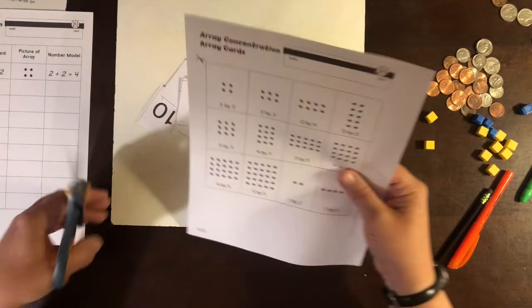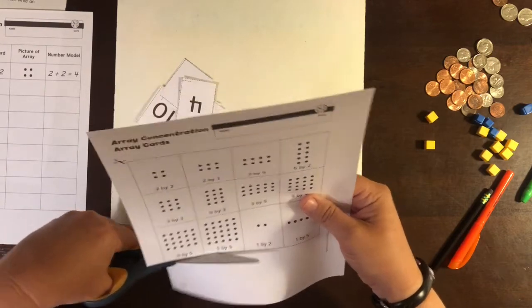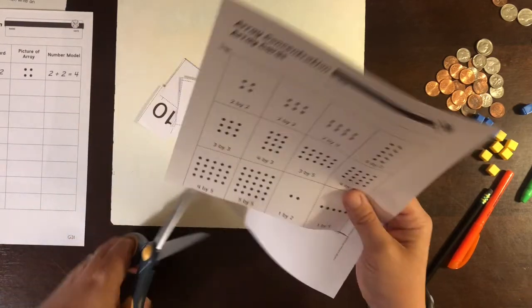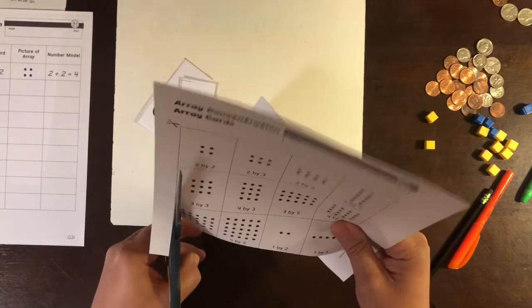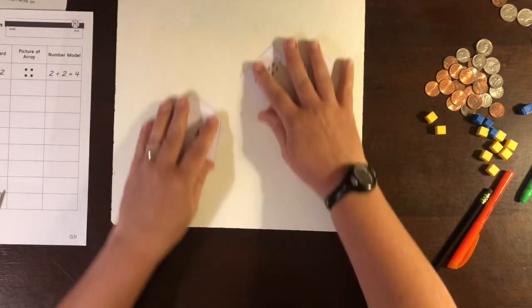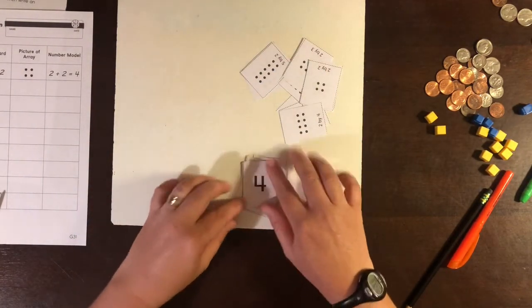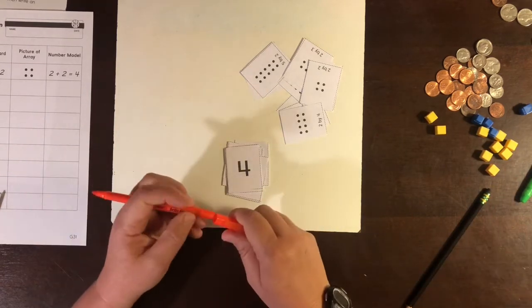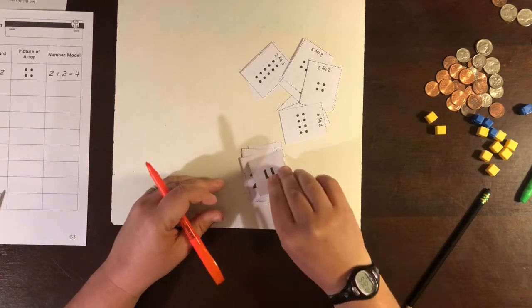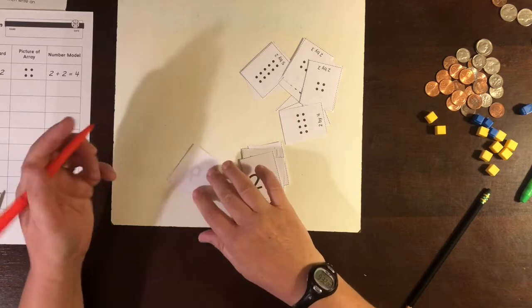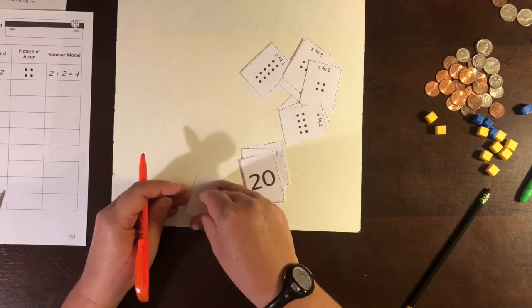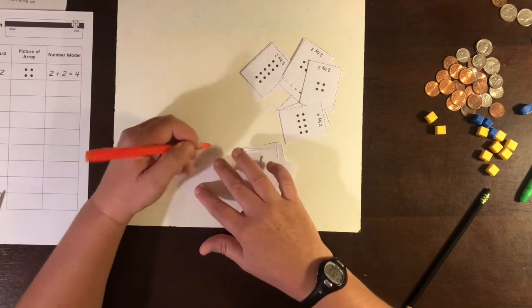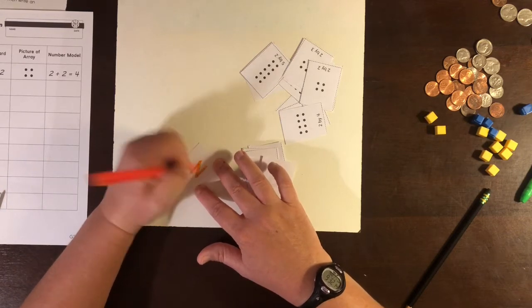Now you're going to do the same thing. You're going to cut out these, your array cards. I'll be cutting these out. So what I'm going to have you do is on the back of your number cards, you can choose any color you want, your highlighter, you can do it with a crayon or a pencil, but I want you to put on the back of your cards, I want you to put an N for number.